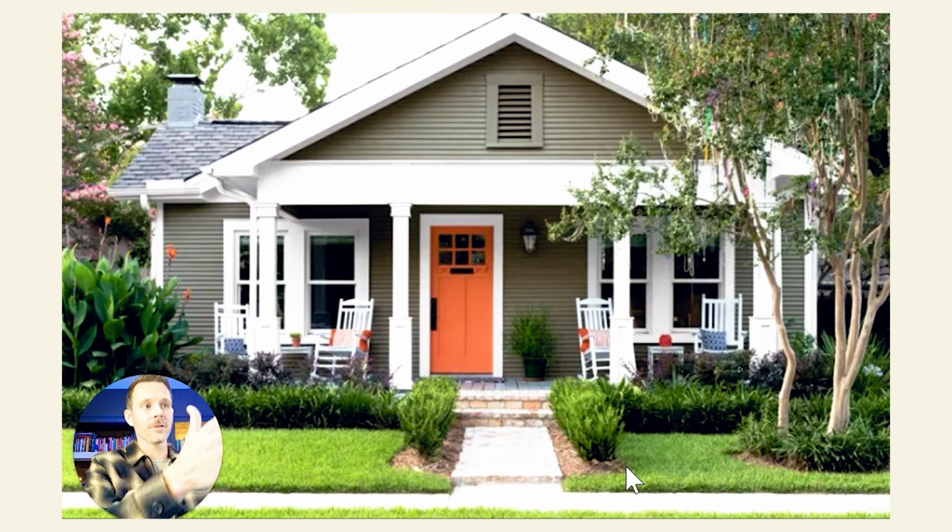And what are they? They are defined. It's very obvious where the walkway is, where the beds start, everything is clean and professional. So this is the difference when you have beds that follow the architecture.